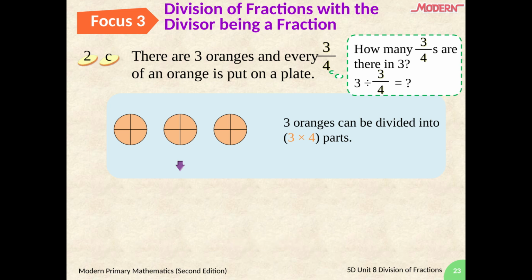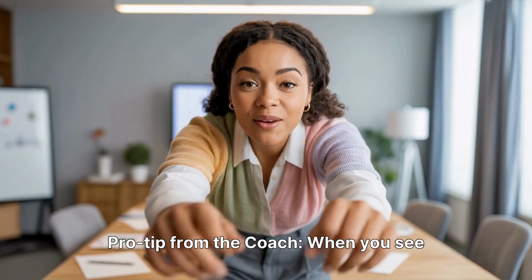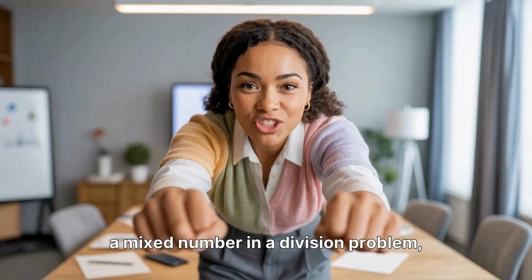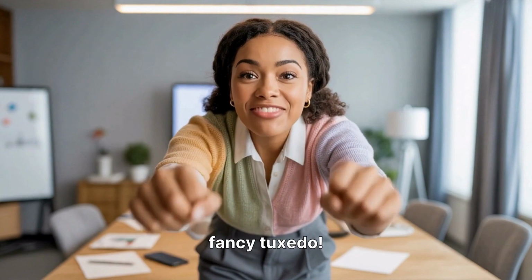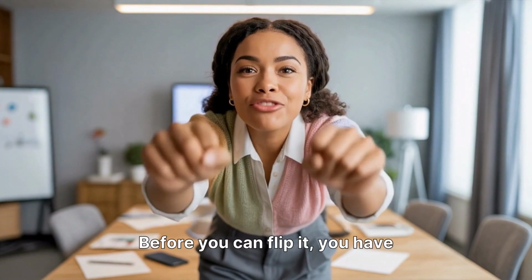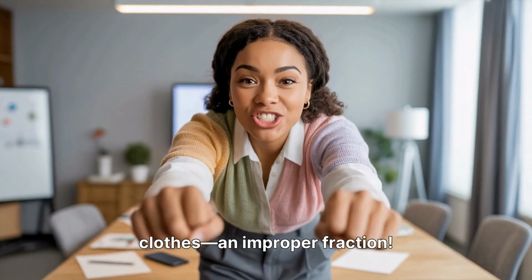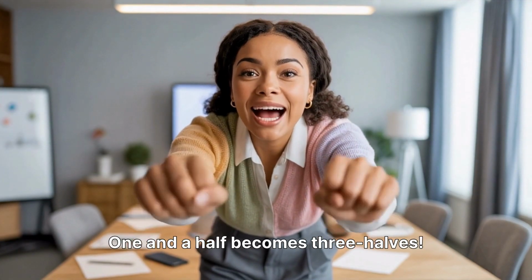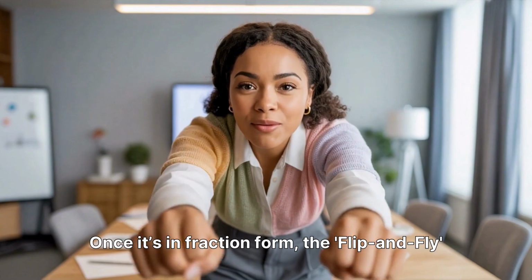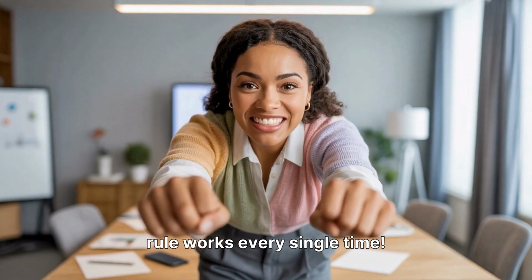Brilliant! Pro tip from the coach. When you see a mixed number in a division problem, don't let it intimidate you. It's just an improper fraction in a fancy tuxedo. Before you can flip it, you have to let it change into its work clothes, an improper fraction. 1 1/2 becomes 3/2. Once it's in fraction form, the flip and fly rule works every single time.